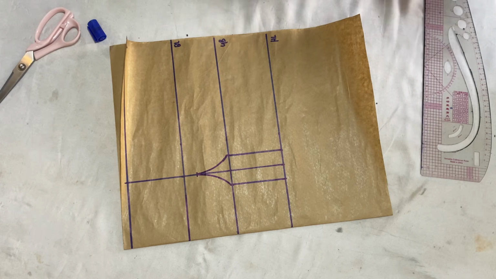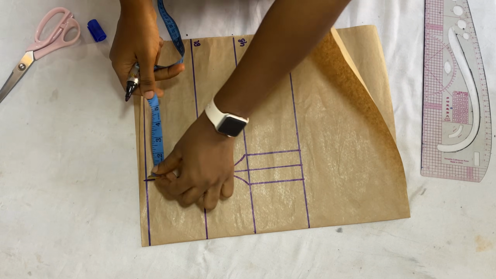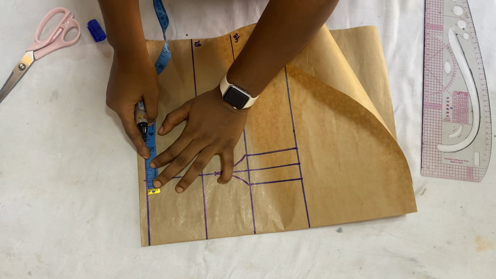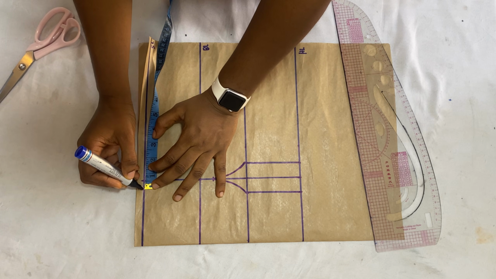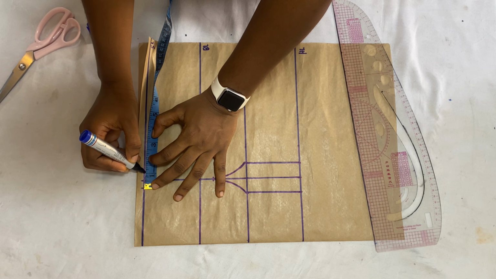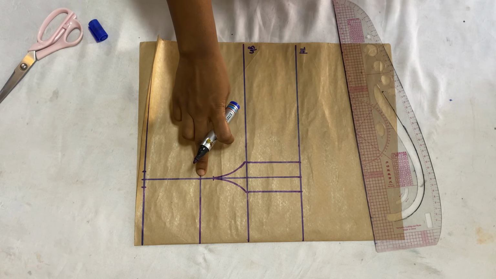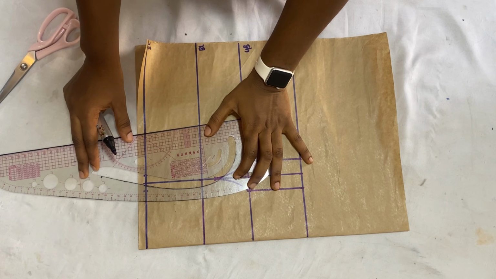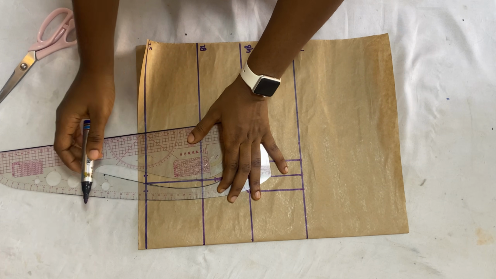The next thing we want to do is to take the overbust tightening. On both sides of the line, I'm going to mark 0.5 inches. That's half an inch on both sides. A bigger size can do 0.75 on both sides. And then I'll take my ruler again and connect it all the way to the bust line this way.